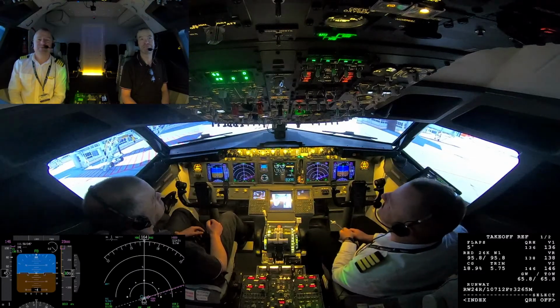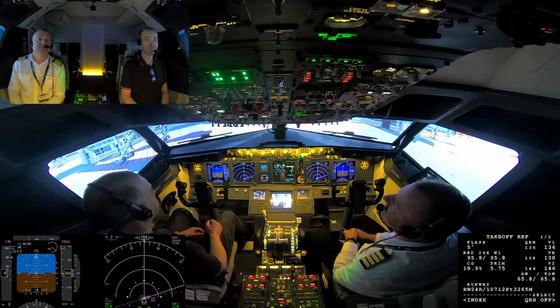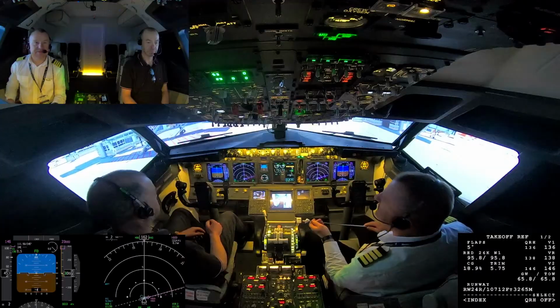Complaining I'm blinded with the landing lights. I actually wear one. Right? It was stuck for some reason. Right, cool. Let's start engine number 2 first.